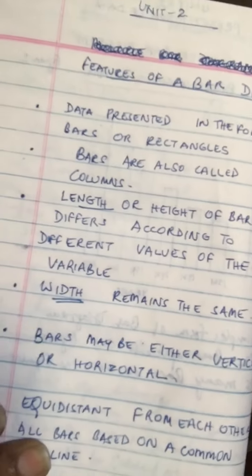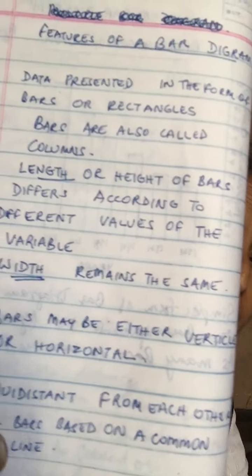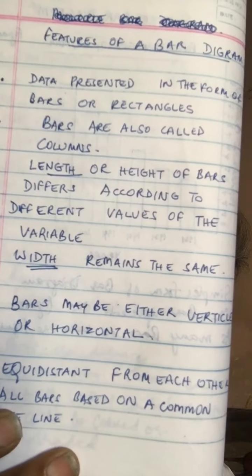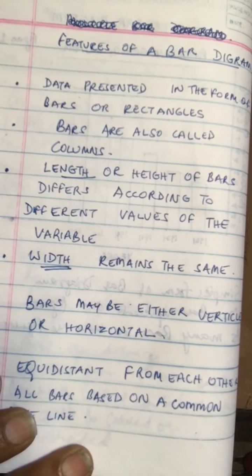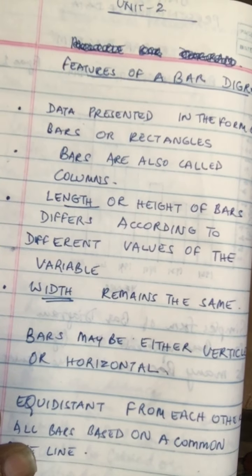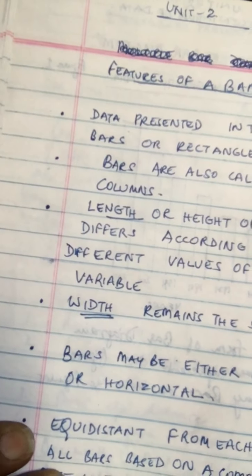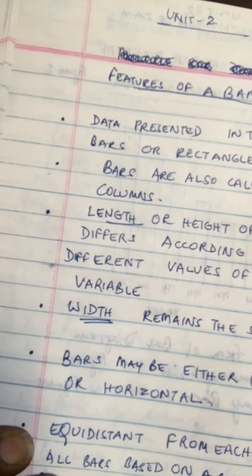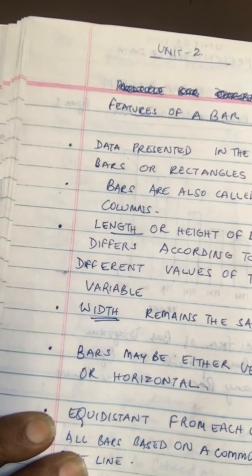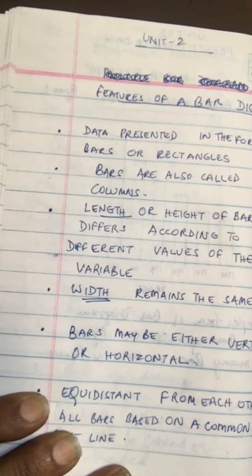Bar diagrams are sometimes also called column diagrams. The bars are rectangular. They show some value of the variable. The length or the height of the bars differs according to the different values of the variable. That is, the length can be more or it can be less, depending on the values. Of course, the breadth remains the same.